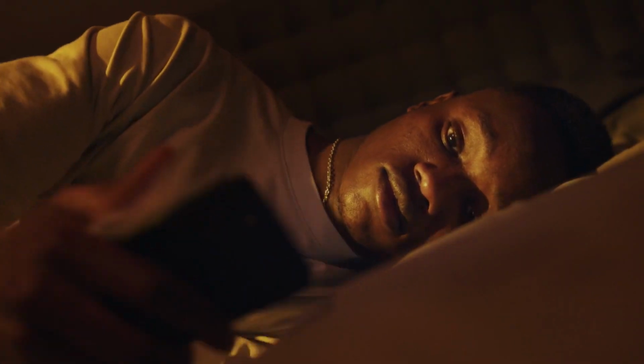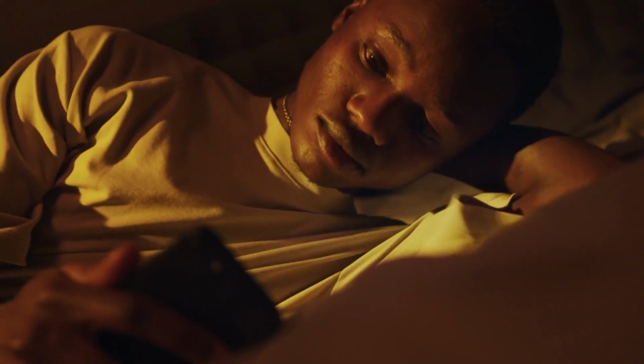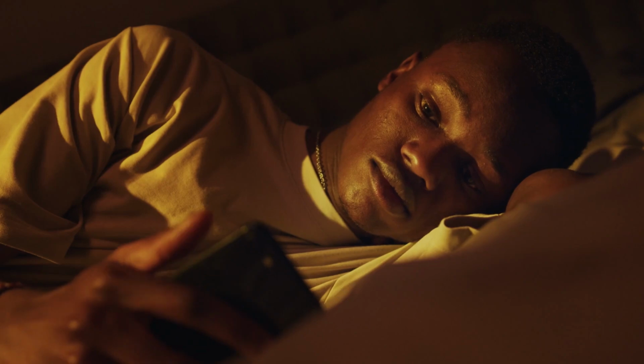Now if you're finding this difficult, why not try reducing your screen time in the evening, or better still, make your bedroom a no phone zone.